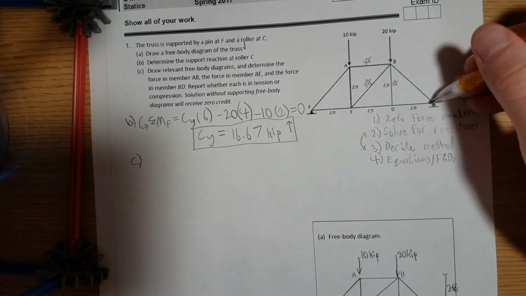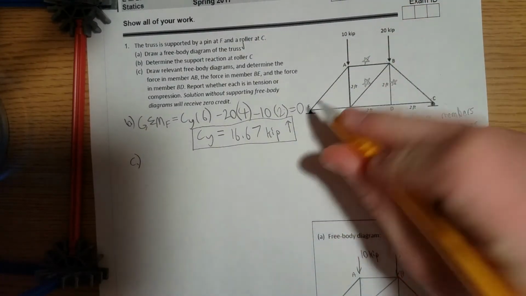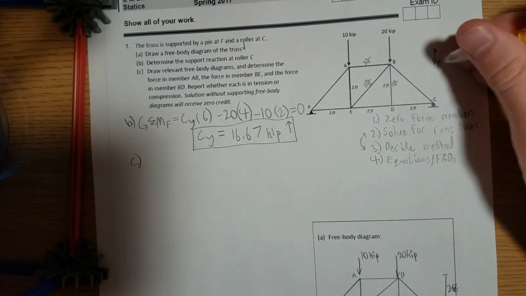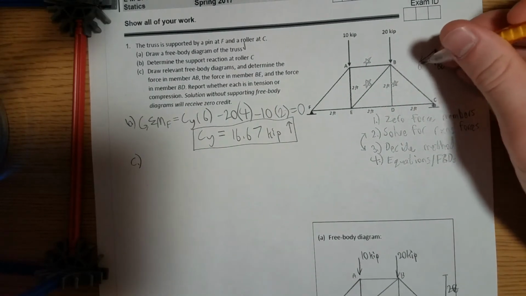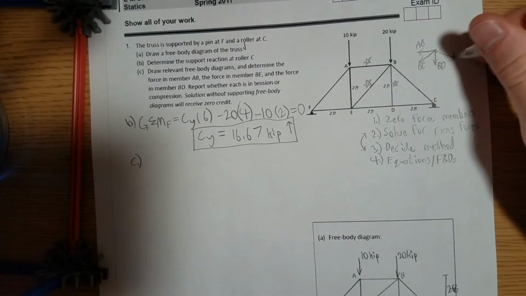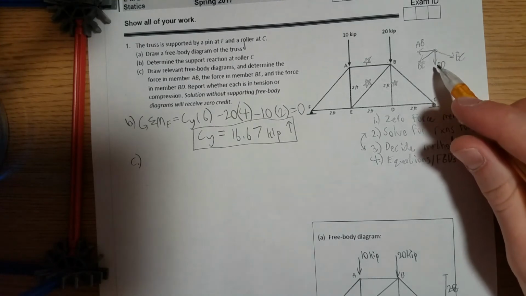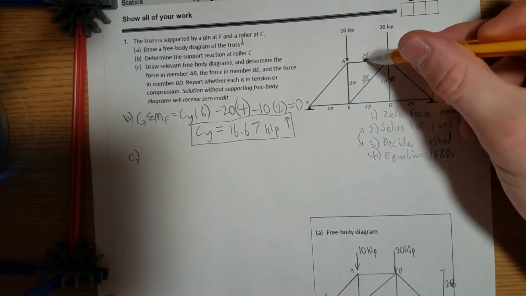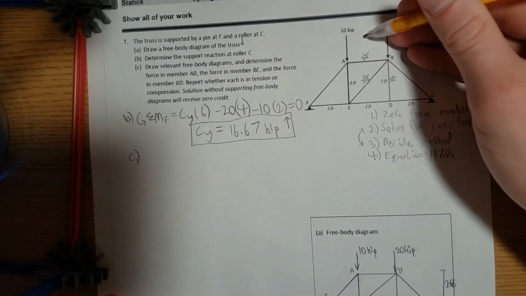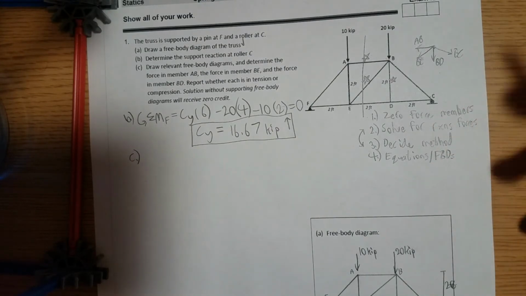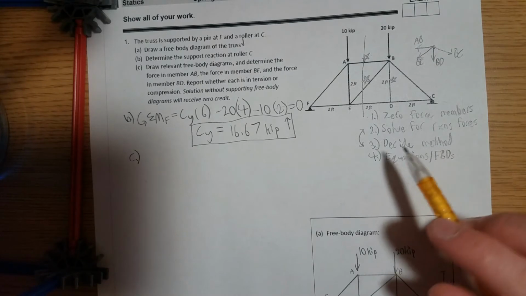Method of joints is where you go bit by bit from every joint in here and draw a free body diagram. So if I were looking at B, it would be something like BD, BE, AB, and BC. That's a joint, method of joints. Whereas method of sections is if, let's say we wanted to solve for these three forces here, we draw a cut through them and expose their internal forces, whether they're in tension or compression. So that's where you need to decide your method.